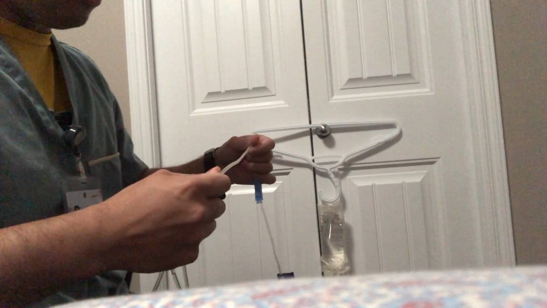Okay, now that I have got my desired drop rate, I'm also making sure that there are no big air bubbles or leakage in the IV fluid. If there is, just flick it like that or flush it. Now I will be connecting this to my butterfly needle. It's here.